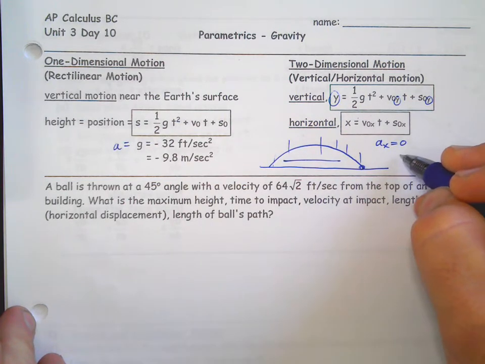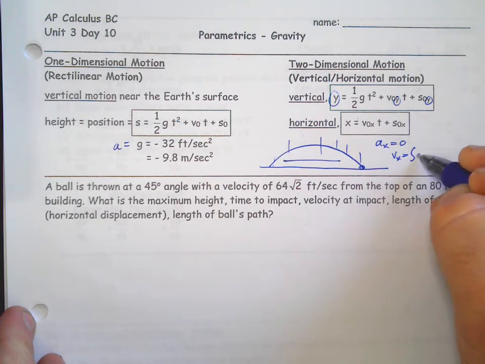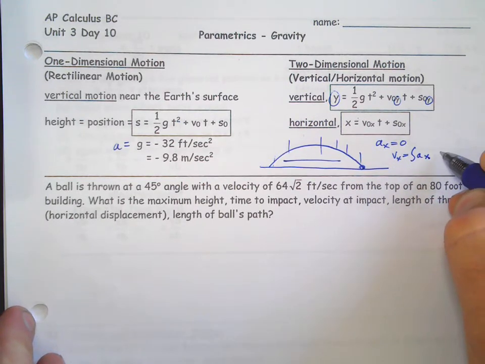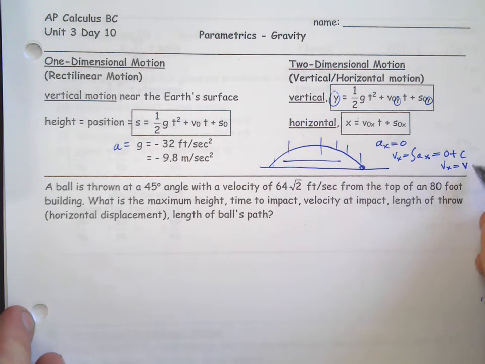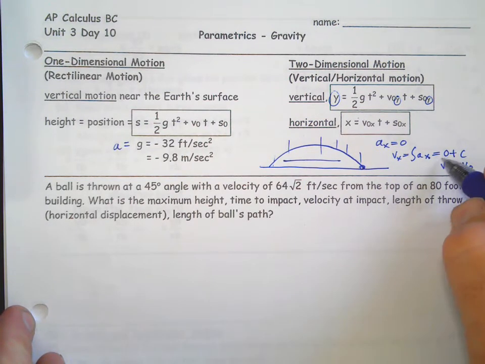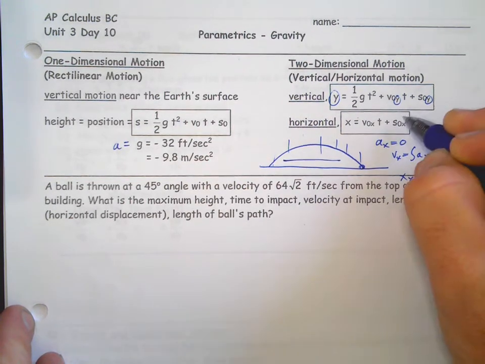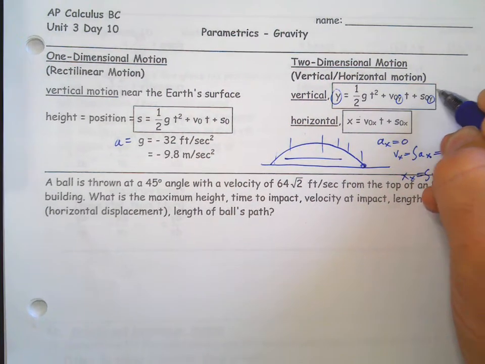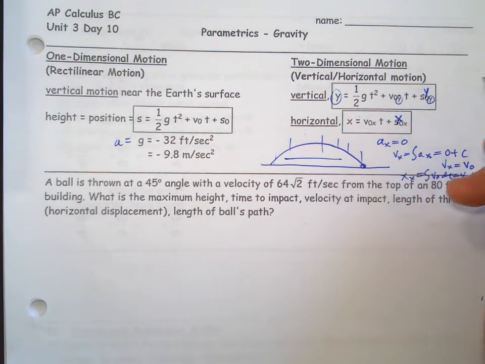So, velocity is the antiderivative, the integral, of acceleration. So if that's 0, it's going to be 0 plus some c value, and then velocity just equals the initial velocity all the time. Okay, but then you integrate that to get position, and you get v naught t plus c, which is the initial position in the x. Now I use s here. I should probably just use y and x, but anyways.